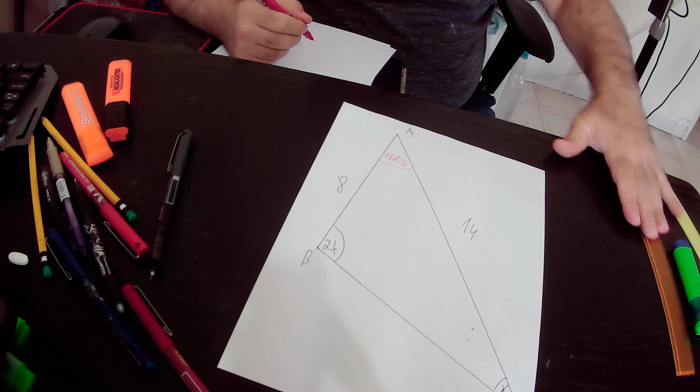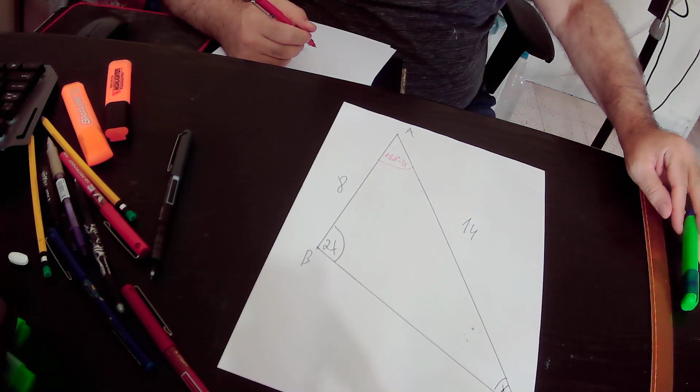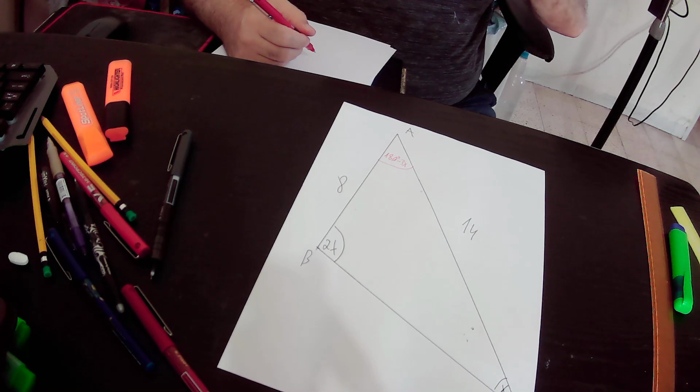Okay, angle A equals 180 degrees minus 3x.